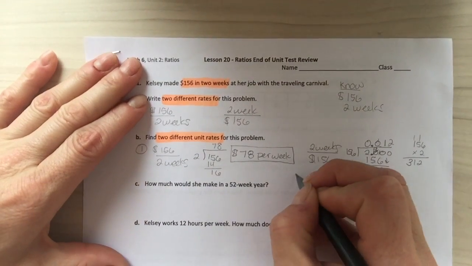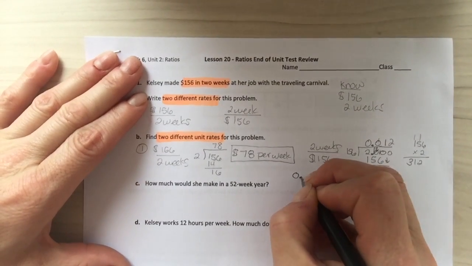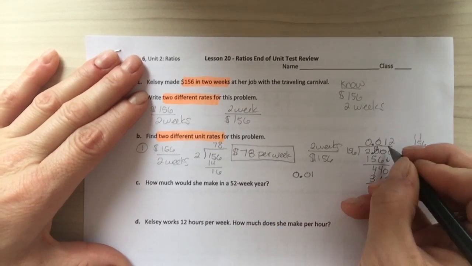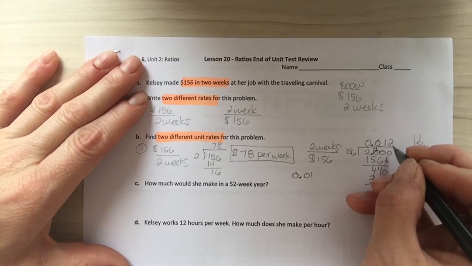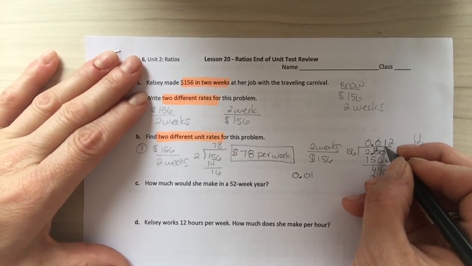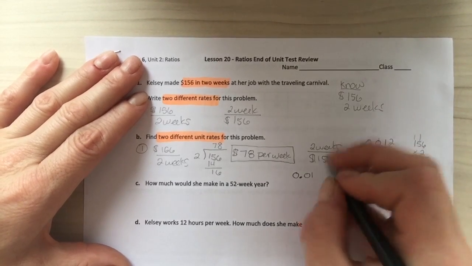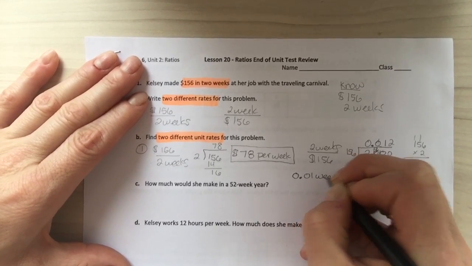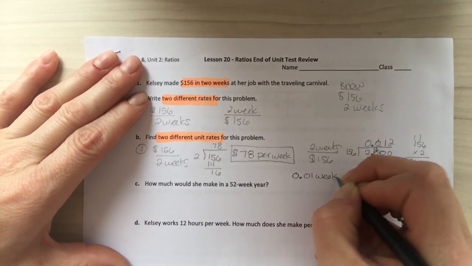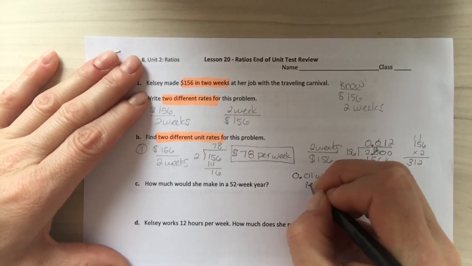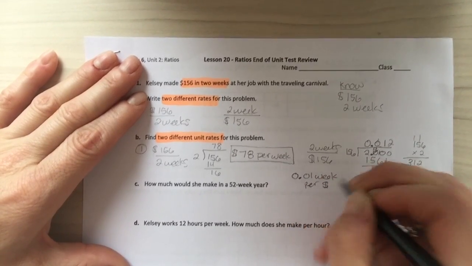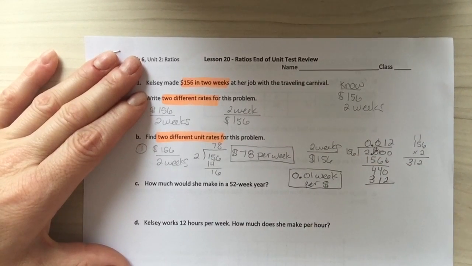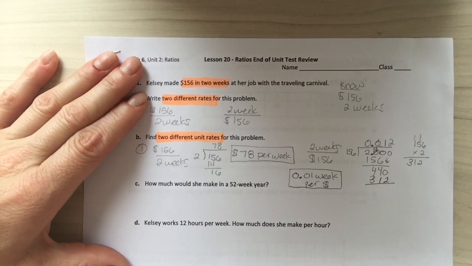So when I report my answer, this 2 tells me that when I'm rounding, I can just leave my 1 the same. So 1/100th of a week per dollar. That's how much she has to work: 1/100th of a week to make $1.